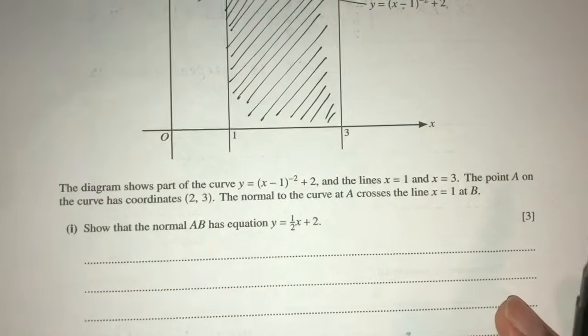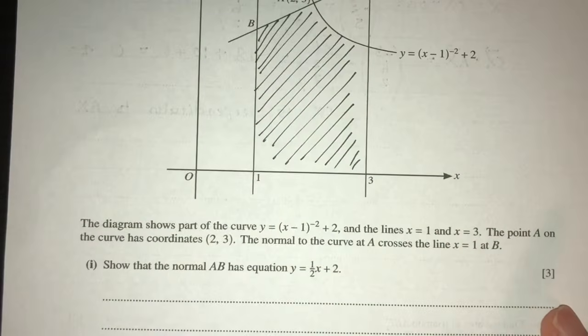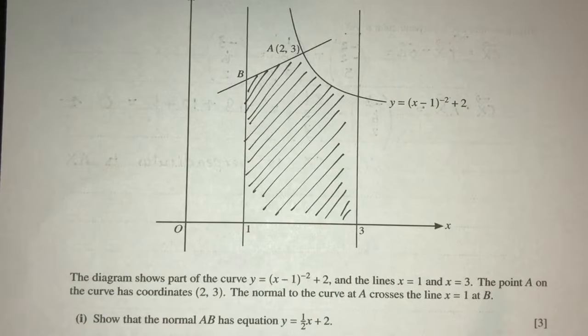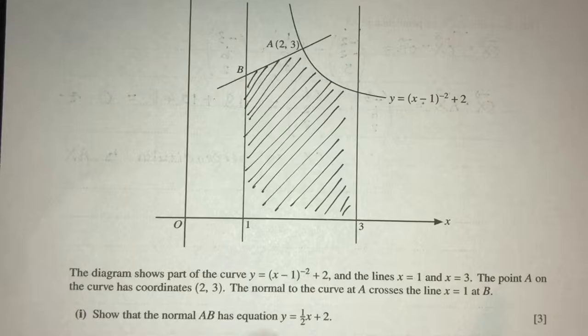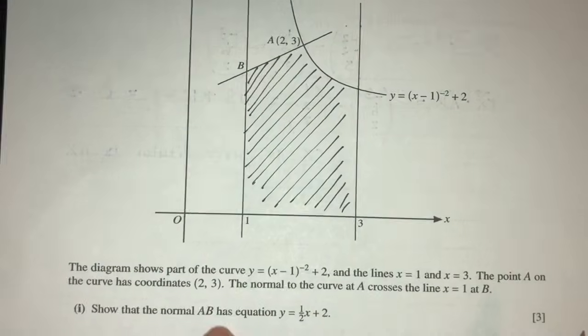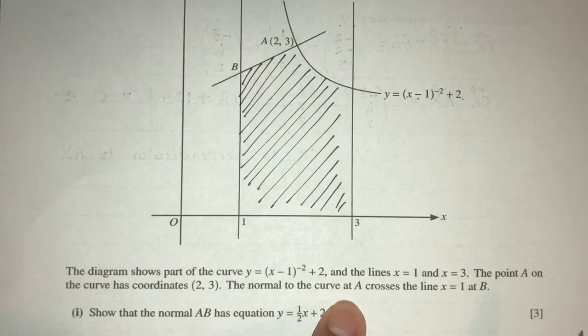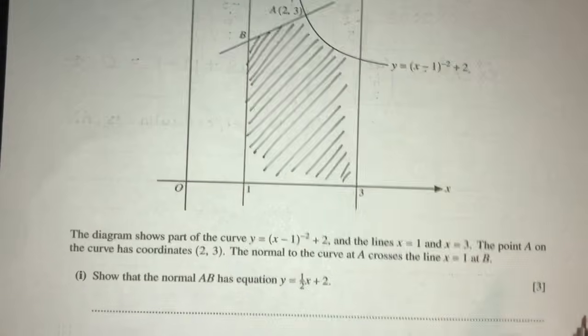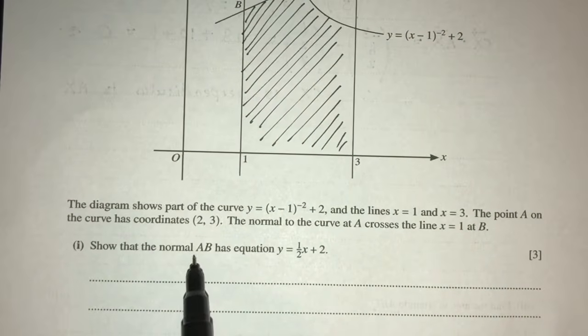Okay, so the diagram shows part of the curve y. This is the curve, and the lines x equal to 1 and 3. Now the point A is on the curve and has coordinates (2, 3), as you can see here. The normal to the curve at A crosses the line x equal to 1 at B, at this point B. Now question number 1: show that the normal AB has equation y equal to this one.